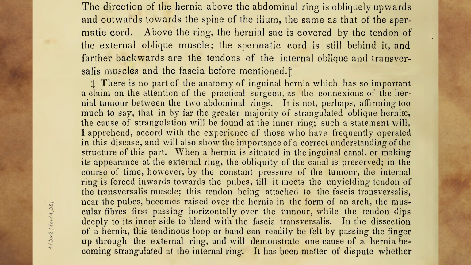When a hernia is situated in the inguinal canal, or making its appearance at the external ring, the obliquity of the canal is preserved. In the course of time, however, by the constant pressure of the tumor, the internal ring is forced inwards towards the pubes, till it meets the unyielding tendon of the transversalis muscle.